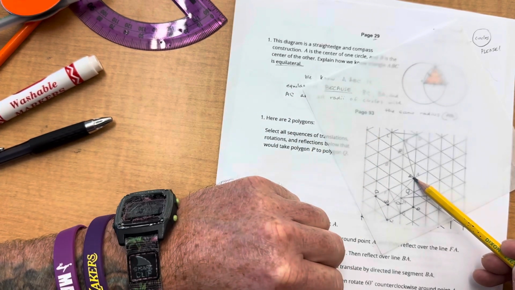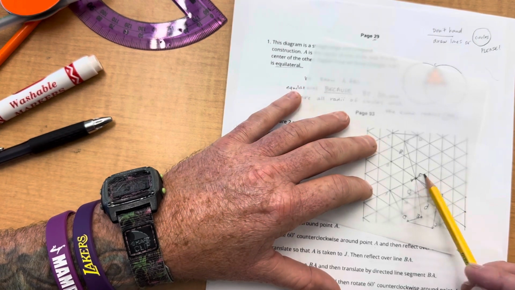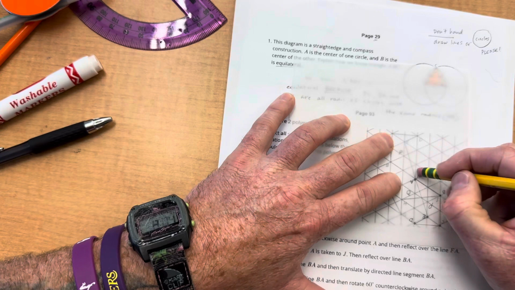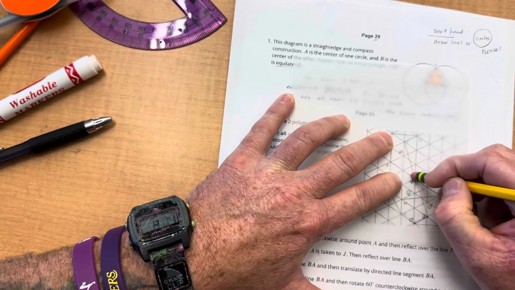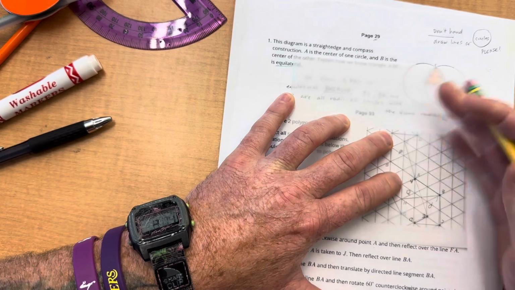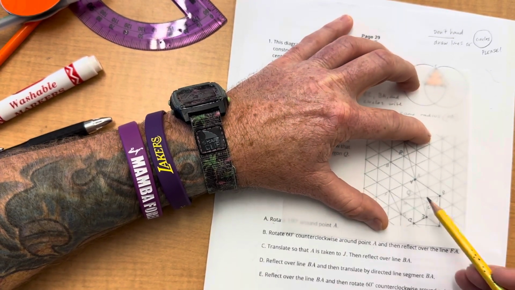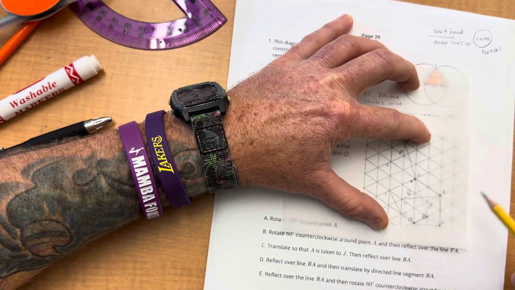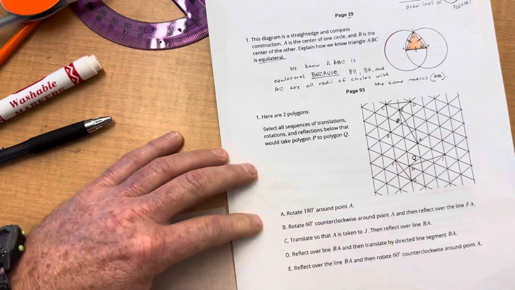That's 120 because we went 2 triangles. This, sorry, right there is 180, which means we've got to look at the polygon Q, which is there. So no, A is a no. This one is definitely not going to work.